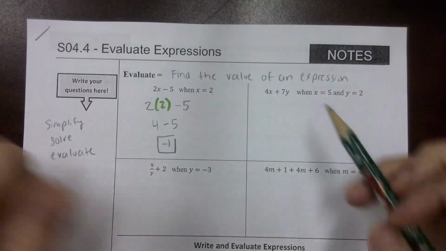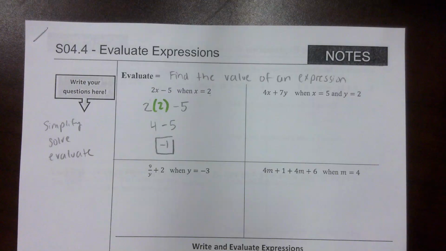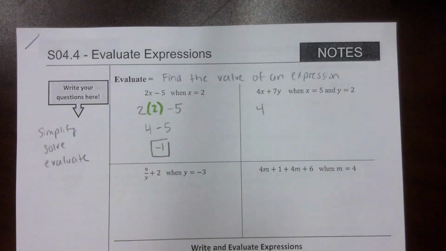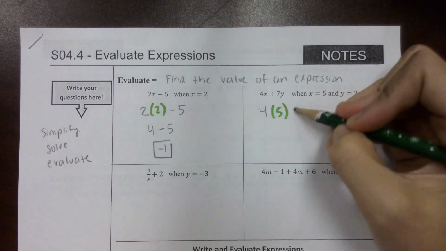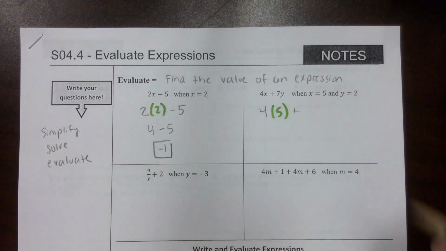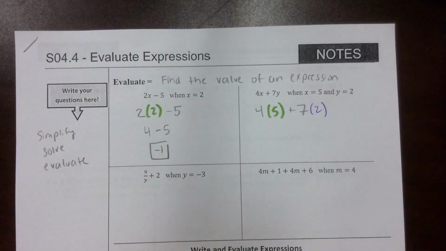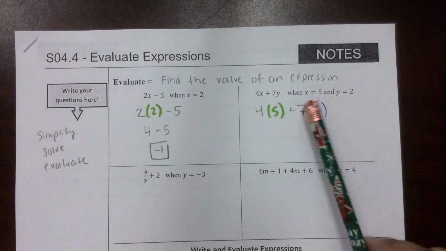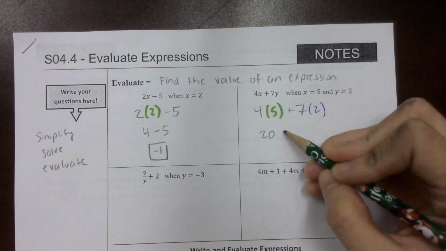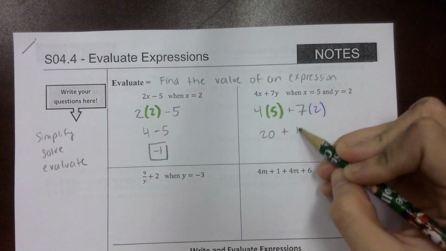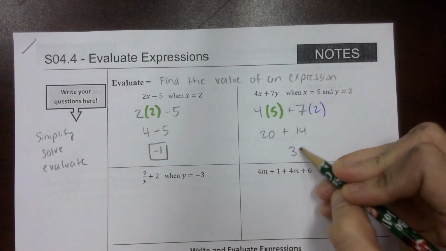Okay, let's do this one. We have 2 numbers this time. We have an x, which turns into a 5, and a y that turns into a 2. So we replace the x and the y, and now we do 4 times 5, which is 20, plus 7 times 2, which is 14, and then we just simplify that. 20 plus 14 is 34.